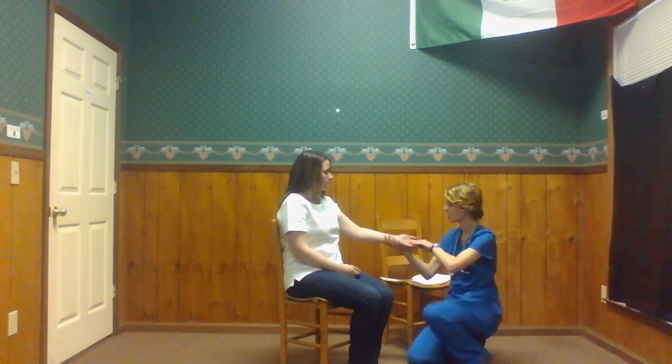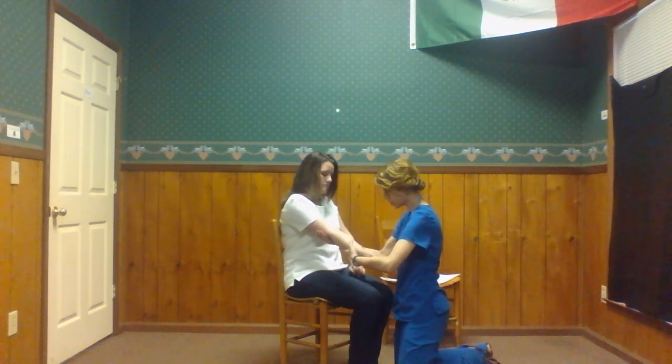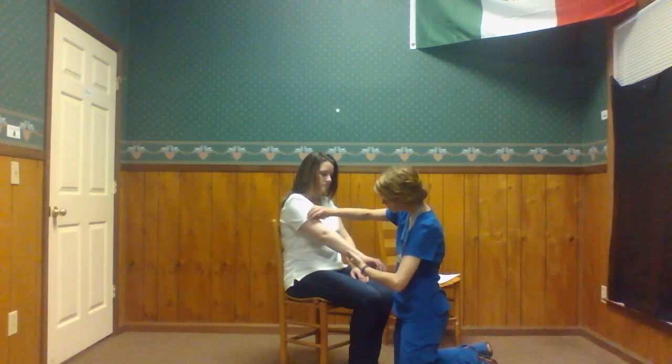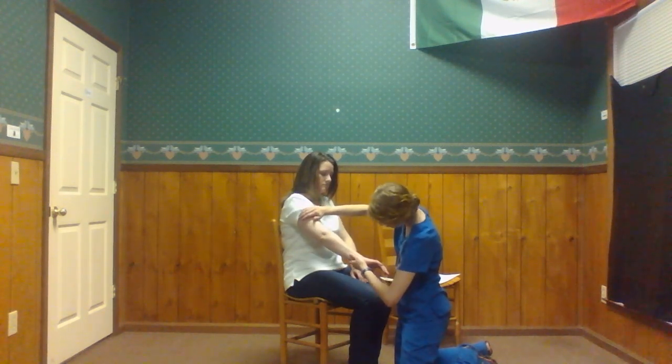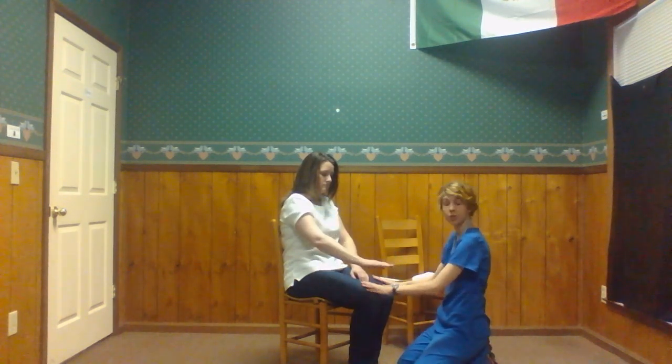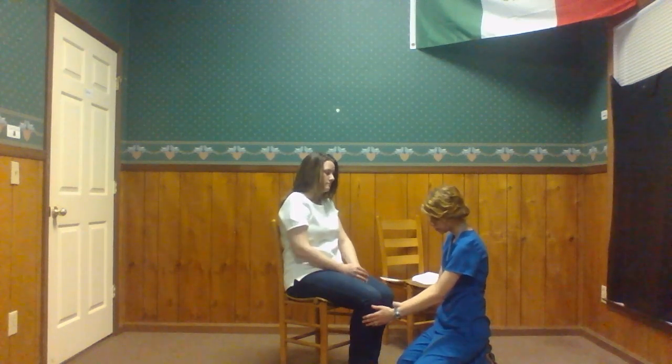Not noticing any lesions or rashes, any scars at all. There is some mild freckling, but no skin tags or moles noted at all. The same with her legs and her lower legs. There were no abnormalities, no spider veins noted. Her color is appropriate for her ethnicity. There's no odor noted.